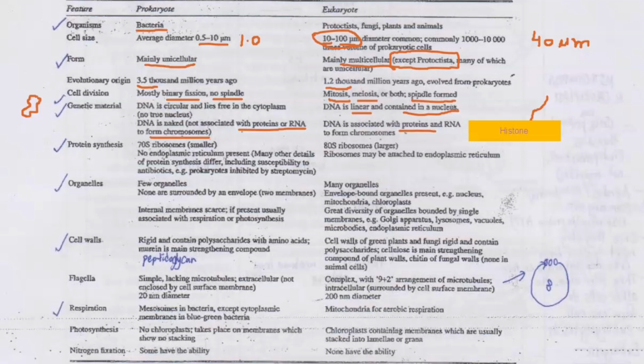Next one is protein synthesis. Protein synthesis in prokaryotes takes place mainly on the 70S ribosome. There is no rough endoplasmic reticulum because there are no membrane-bounded organelles. So there are no organelles which have a membrane. A few organelles may be present which do not have envelopes or double membrane.